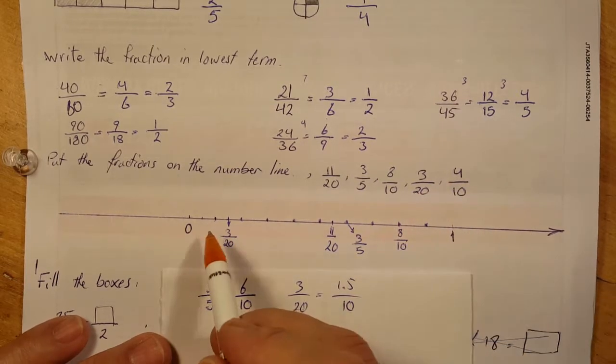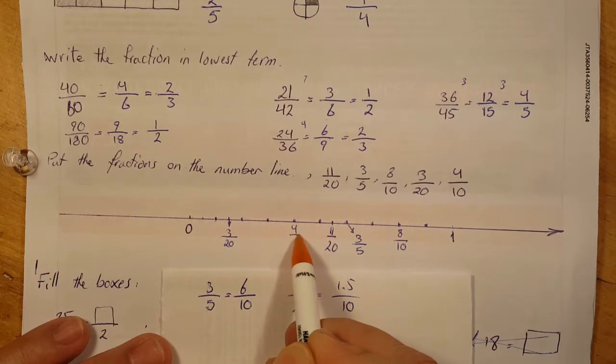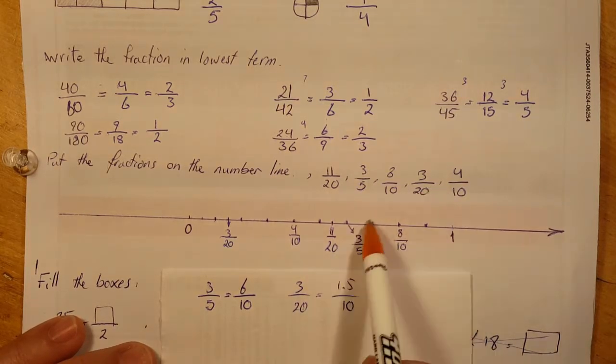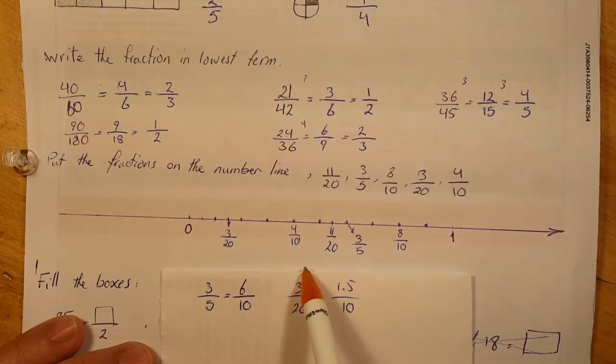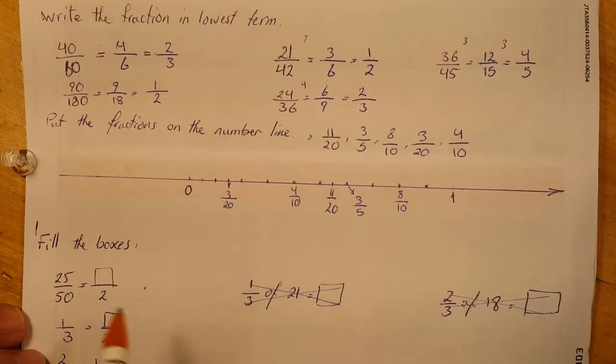And 4 out of 10, easy. 1, 2, 3, 4. It's 4 over 10. So this is how we put fractions on the number line. I hope it's clear.